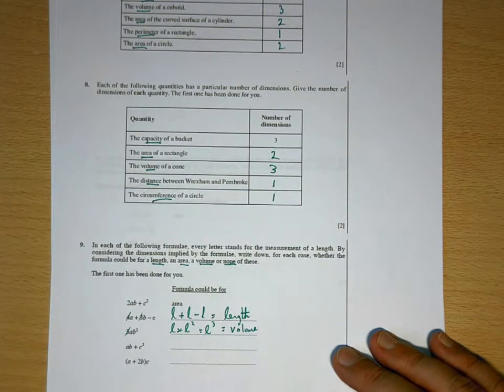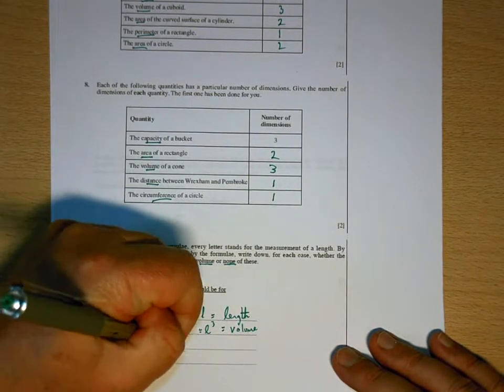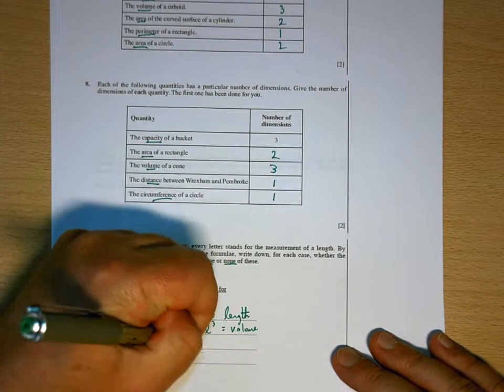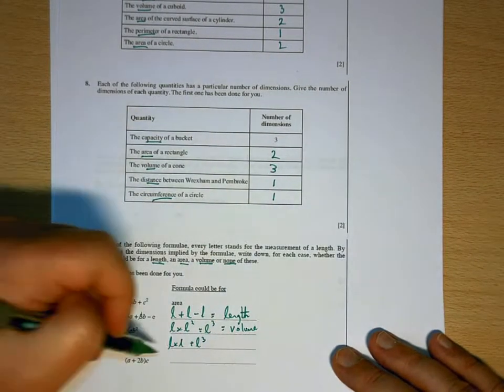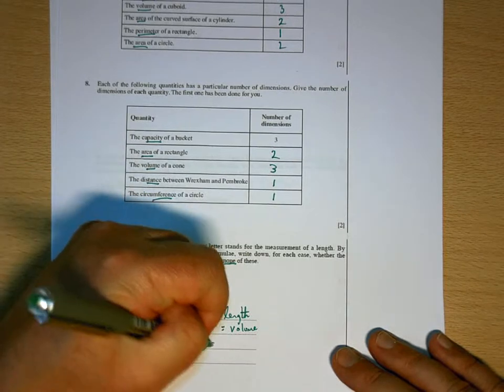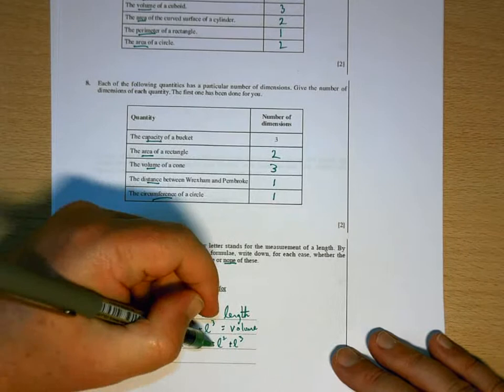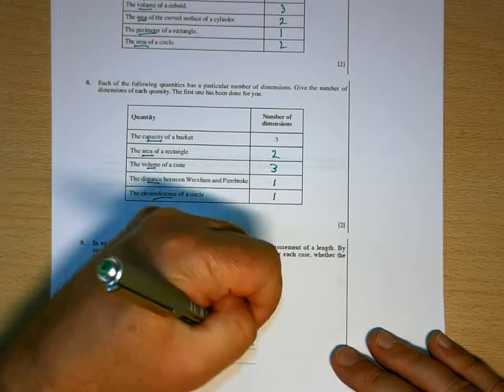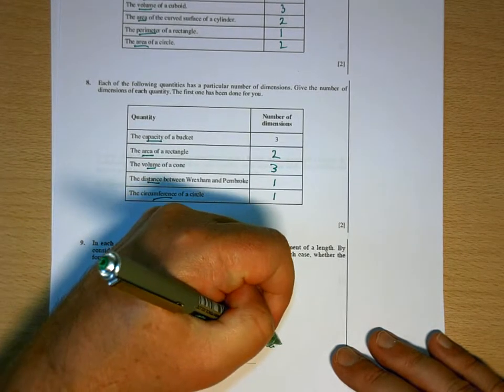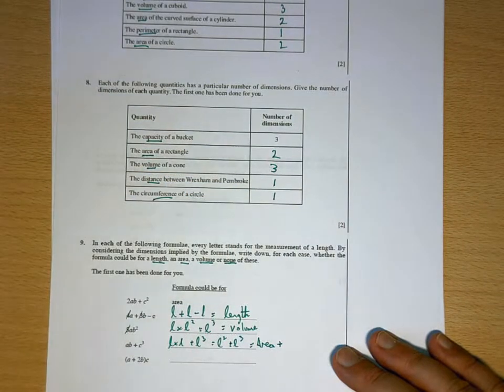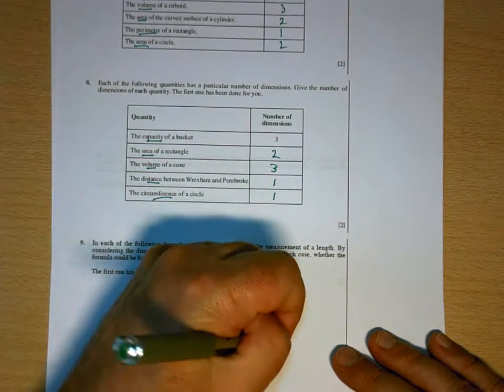This one, AB, length times length, plus length cubed. Well, length times length is length squared, plus length cubed. That's adding, length squared is an area, which you're trying to add to a volume, length cubed.